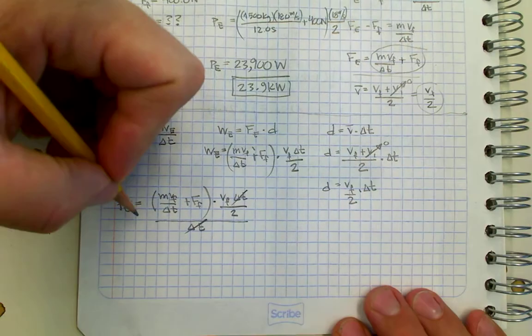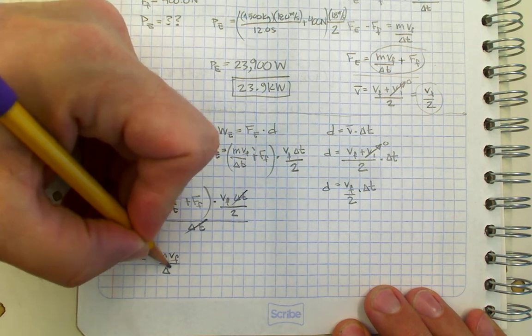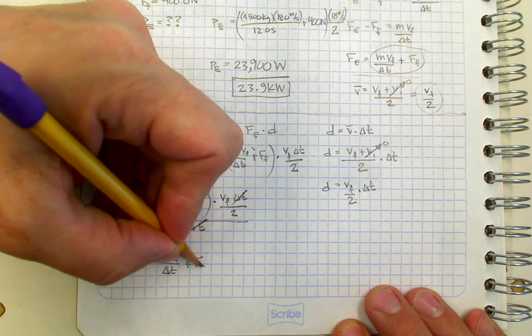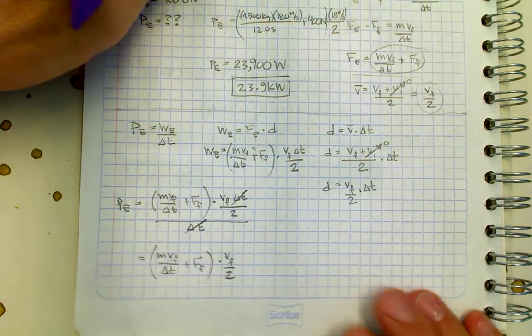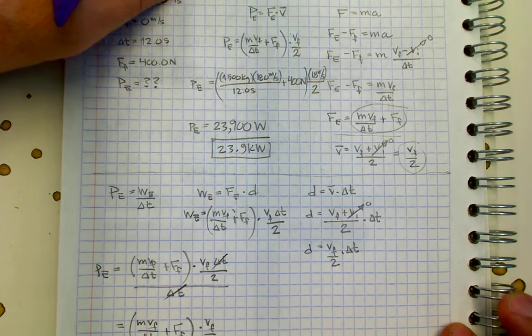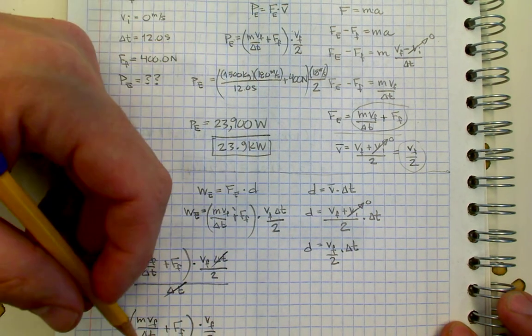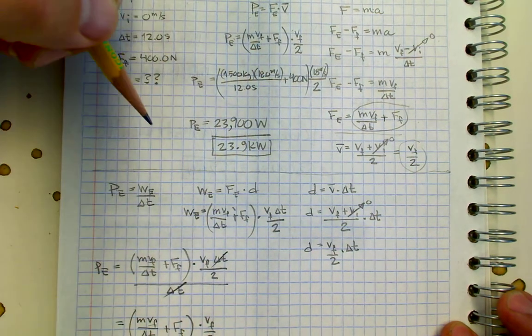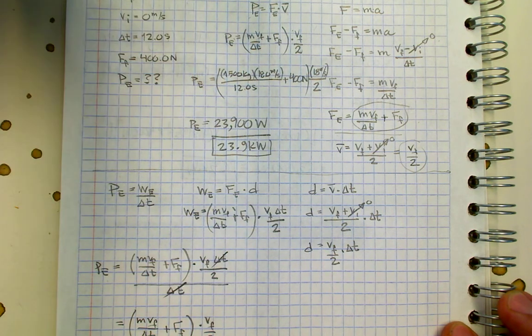And what we're left with is mvf over delta t plus the force of friction times v sub f over 2, which is the same thing we had right up here. So two different approaches to this problem led ultimately to the same formula. Surely if you plug in the numbers as we did here, you'll get the same thing.